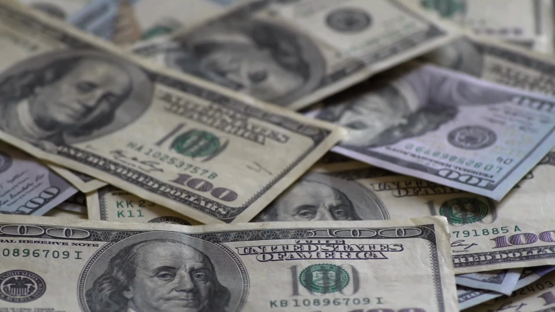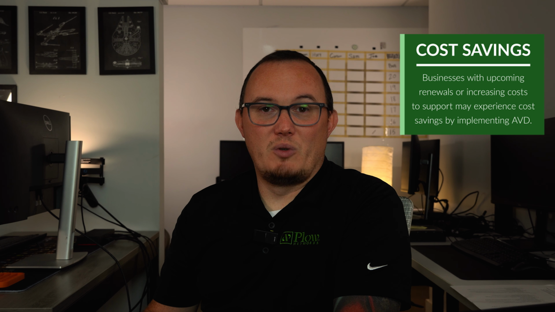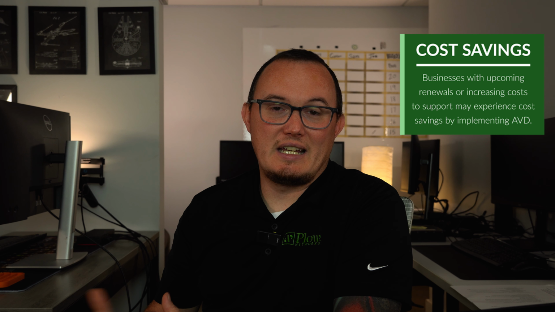So if you're a business who currently has a self-hosted or on-prem hosted virtual desktop solution, oftentimes making a move to Azure Virtual Desktop might net significant savings, both short-term and long-term, especially for businesses who find themselves in a position where maybe they have an upcoming renewal with a current tool set. Maybe they're looking at a significant increase in the cost to support.